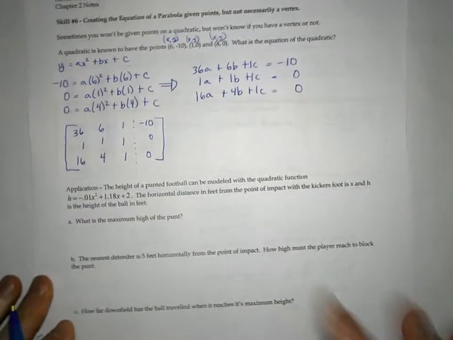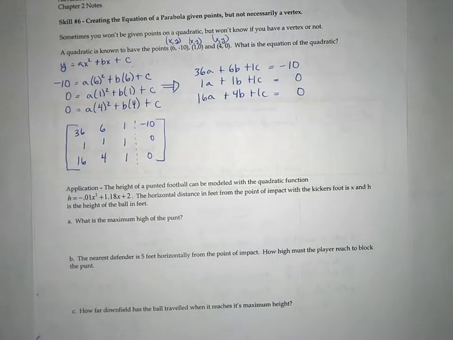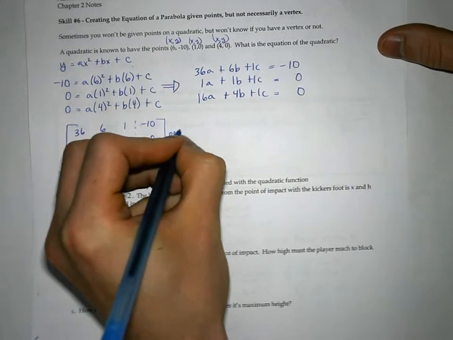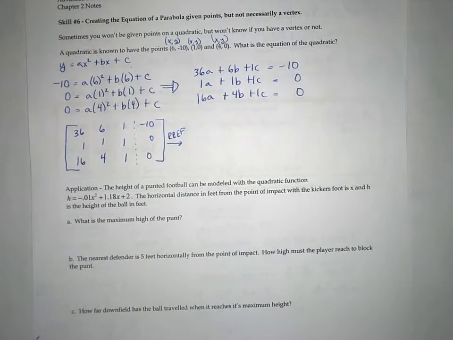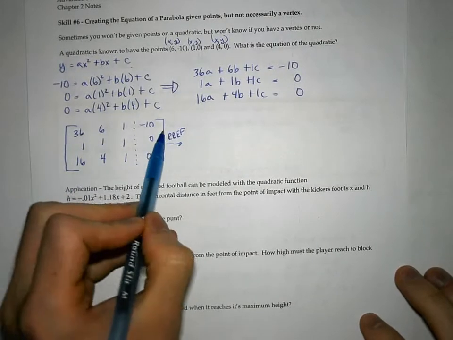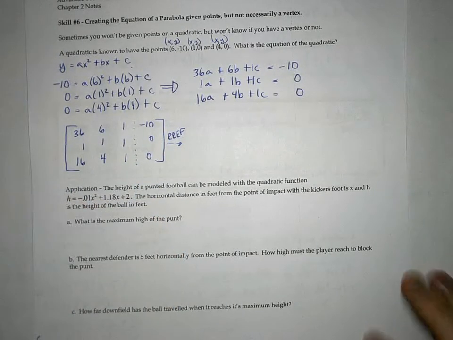And we put these little dots right there to separate our coefficients from our answers. We can then go to our calculator and do row reduction. Previously what you did is you'd say, okay, I need to make this be a 1. So I divide everything through by a 36 on the first row.